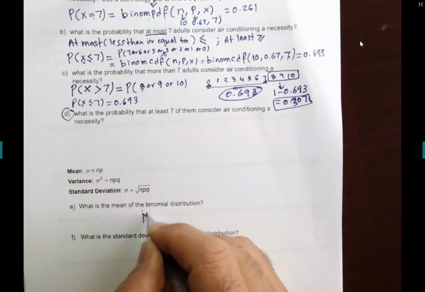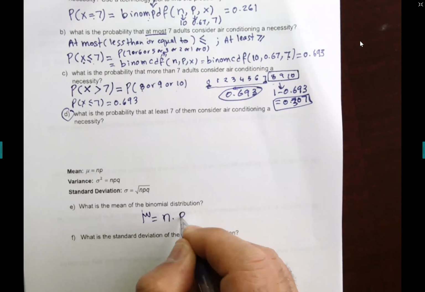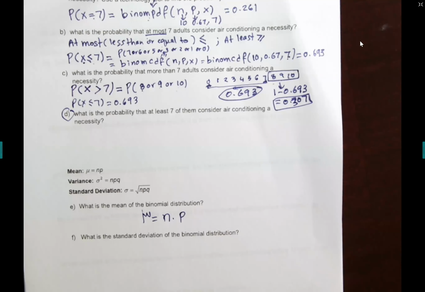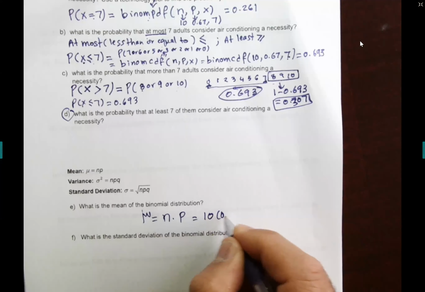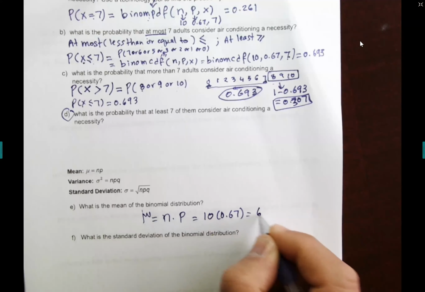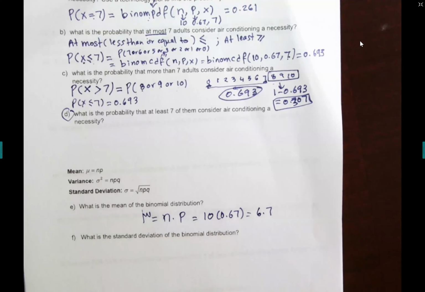The mean of the binomial distribution, guys, is simply n times p. And n is 10, p is 0.67. You just multiply them and you get 6.7. So it's as simple as that. There is no calculator program for the mean of the binomial distribution because it's so simple to do. So you can do it by hand.